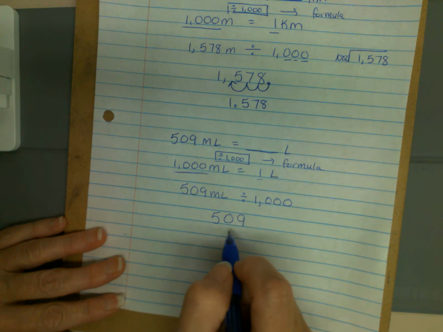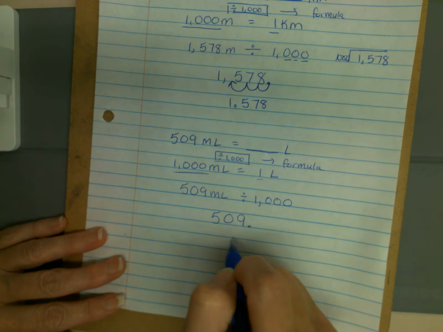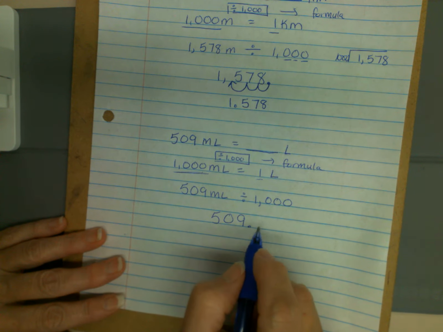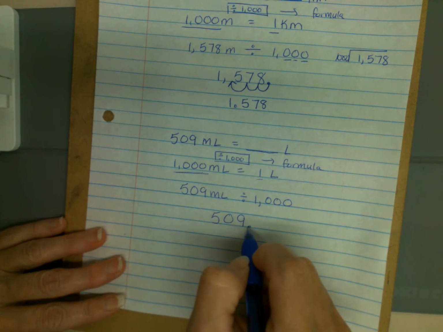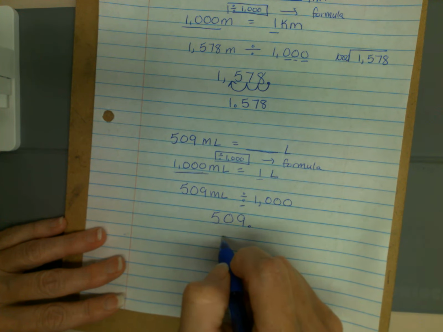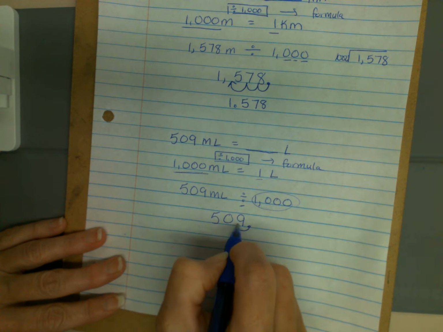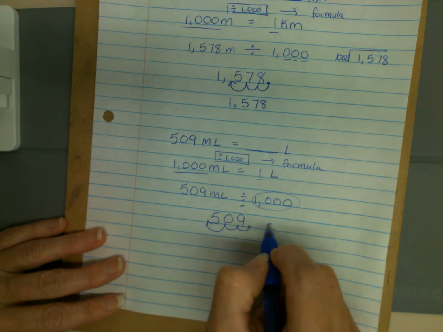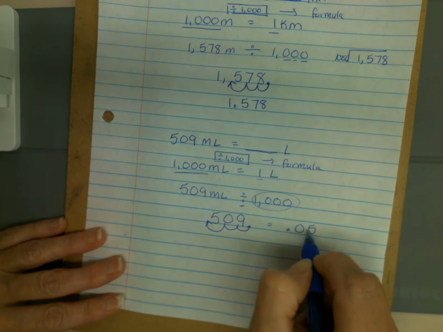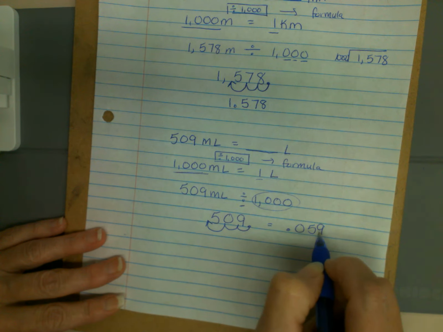There's no decimal here. I'm going to put my invisible decimal all the way to the right on every whole number. I need to move it to the left because we want our number to get smaller. And I look at this 1,000, it has 3 zeros, so I'm moving it 1, 2, 3. Here is my answer. Oh, sorry, I wrote it wrong.